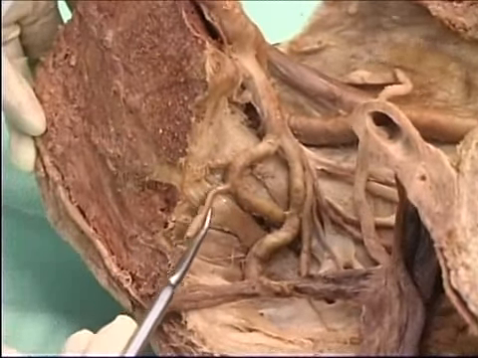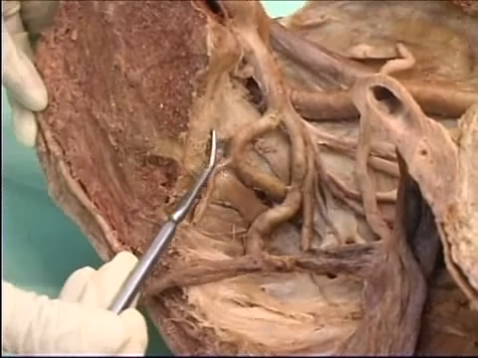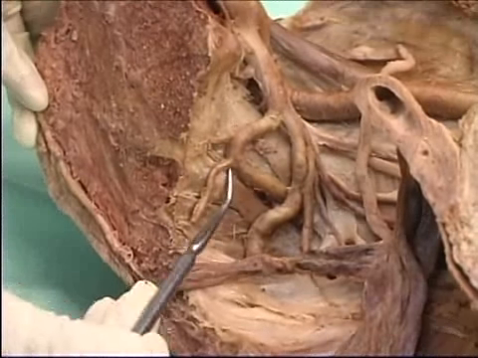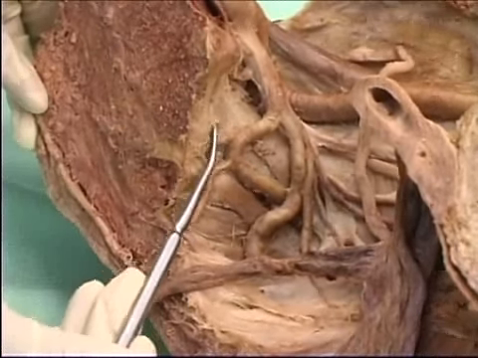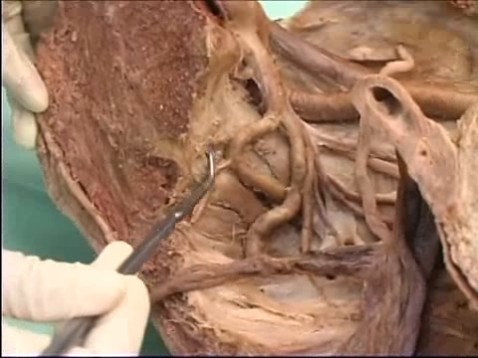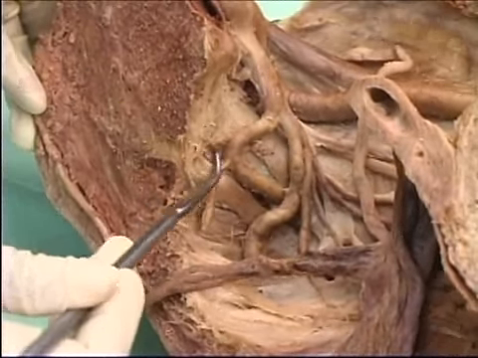Here we see the lateral sacral branches. Again, it's quite variable. Sometimes there is one branch giving different branches. Here we are looking at two branches, and that supplies the area of the sacrum, the ventral rami, and the dura inside here.